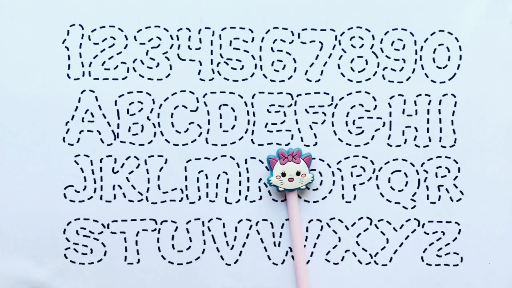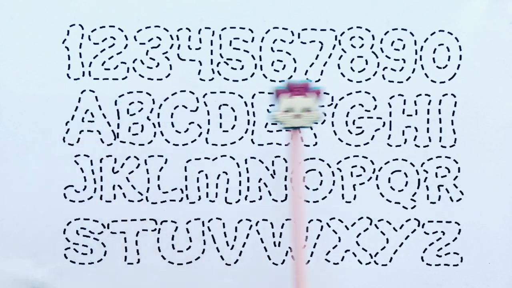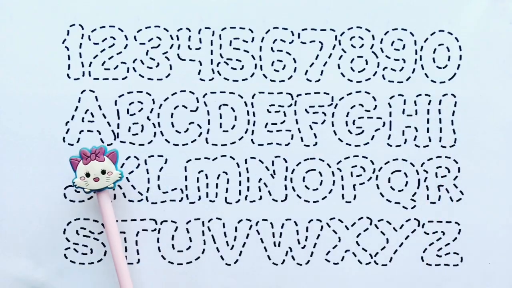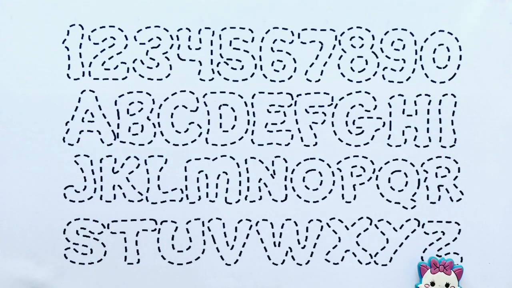I learned number 1 to 10 and uppercase letter A to Z. Let's draw.